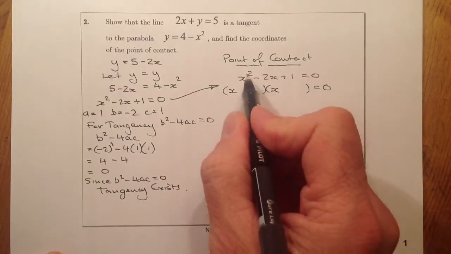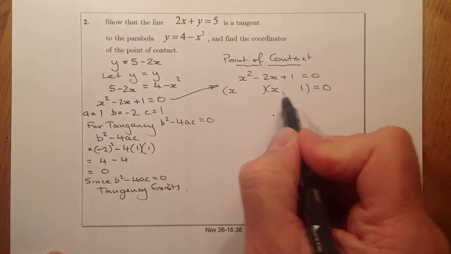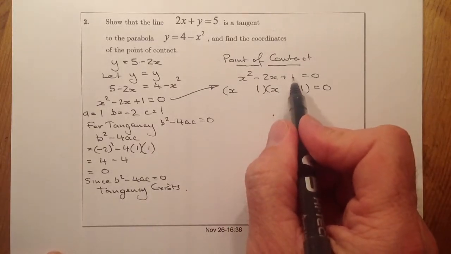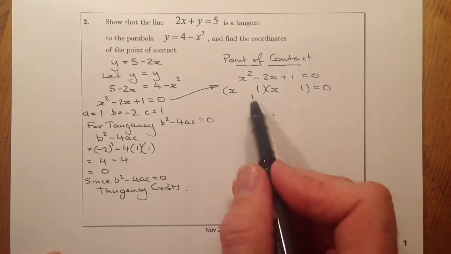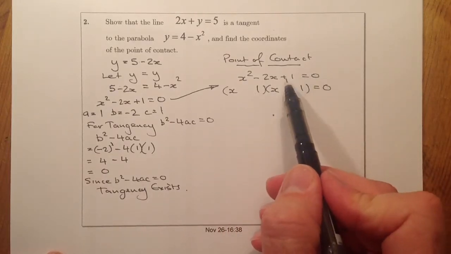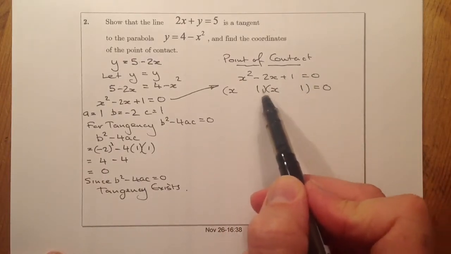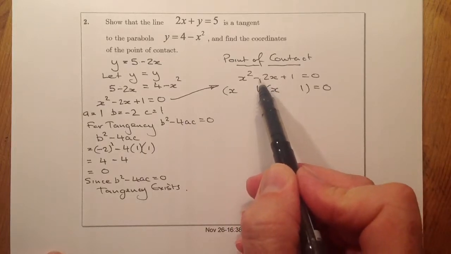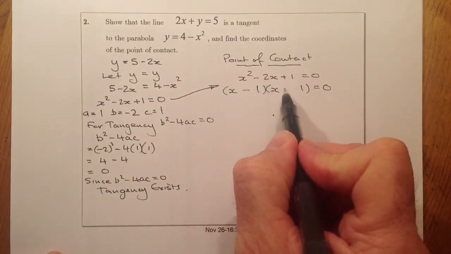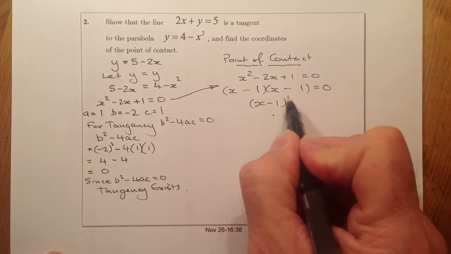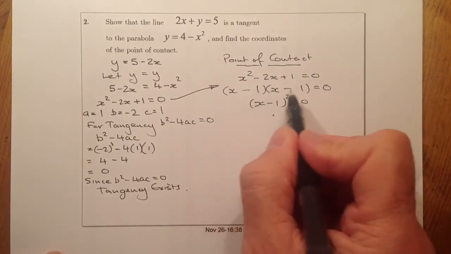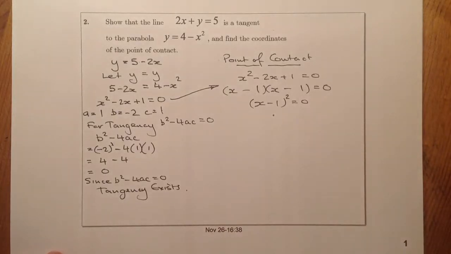So I know that x times x will give me x squared. I know that it's only 1 and 1 that can multiply together to get 1. So it could be minuses or pluses, both of them. That plus there says that both of them are pluses or both of them are minuses. That minus there tells me they're both minuses. So if I gather that together, I've got two of them multiplied together, so that's going to be x minus 1 squared.